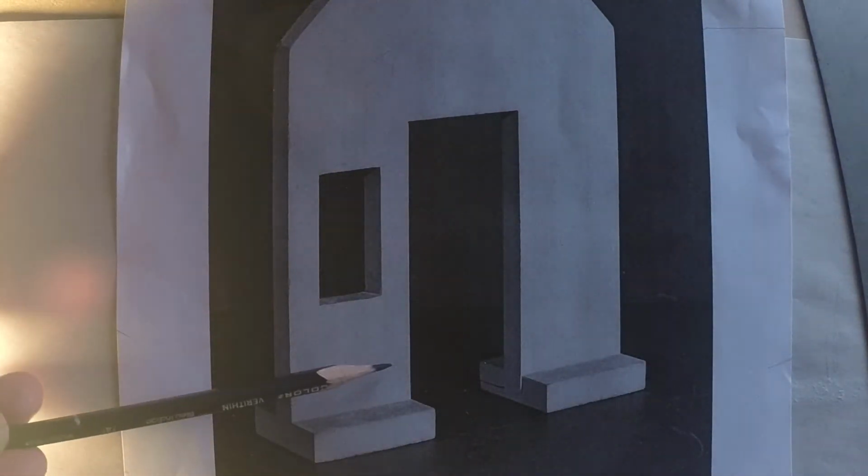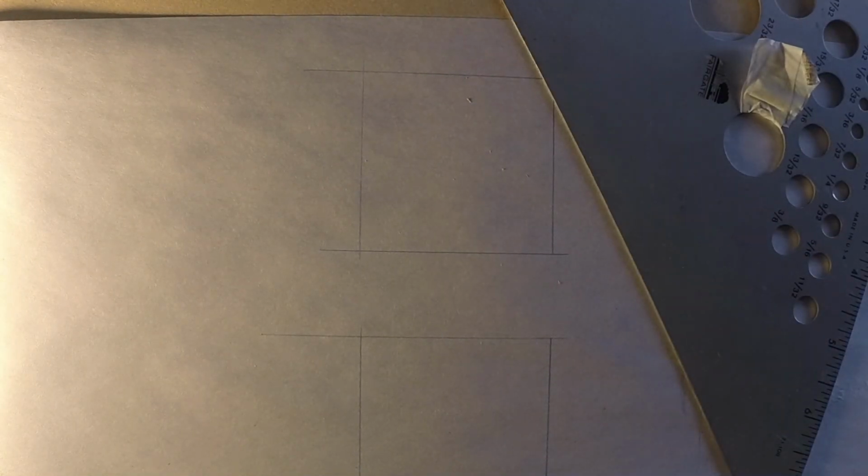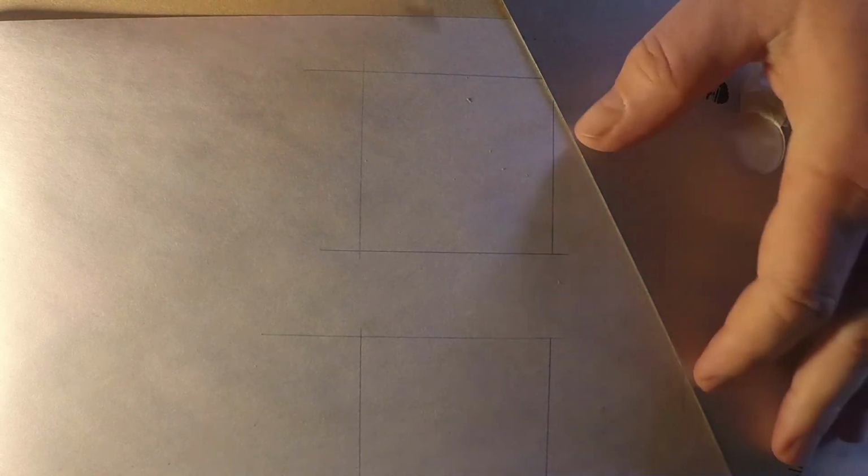Look what's going on in this one. We've got a doorway in the middle, 3 equal parts on this plane. So we need to figure out how to divide this plane into 3 equal parts. We went over 2, and to do 3, we actually start with 2. We need to find the center again.